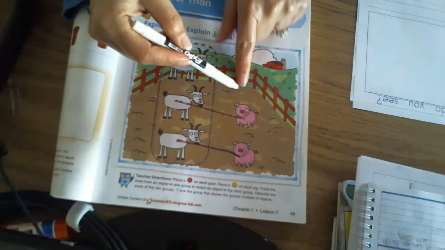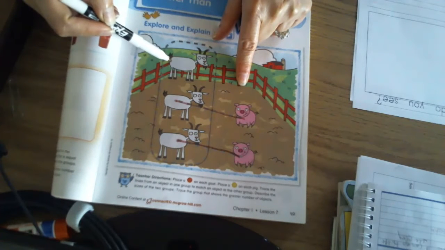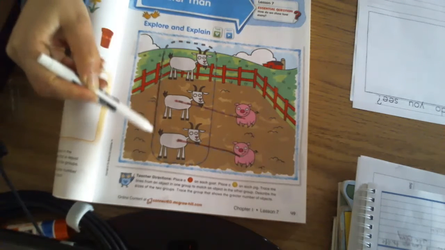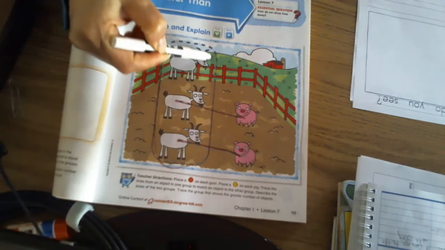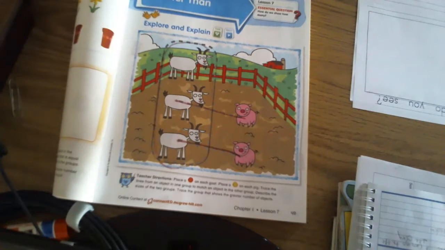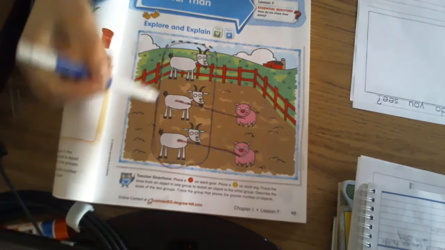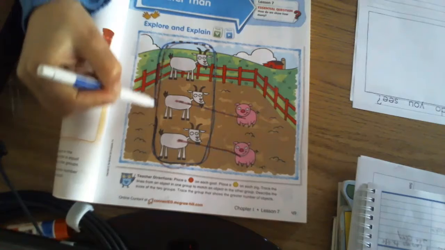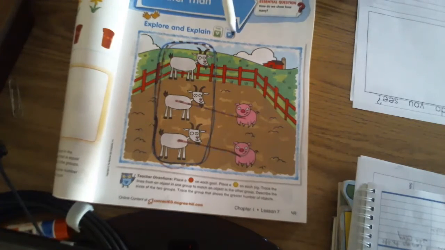But is there one enough to be equal? No. There's one group that is greater than, which is which one? Yep, it's the goats. So I'm going to put a line around the goats. Oh, this marker doesn't work. That group is bigger.